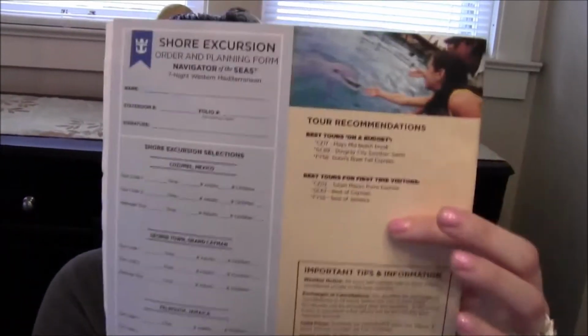Sometimes they have recommendations on the back. Some of the things I liked doing on excursions were swimming with dolphins, which I'll post some pictures or video of. It had a really nice beach area with it, and a park. And then I liked going to Atlantis in the Bahamas. That was a really fun excursion, and we went parasailing there as well.